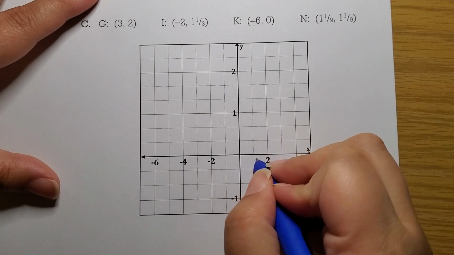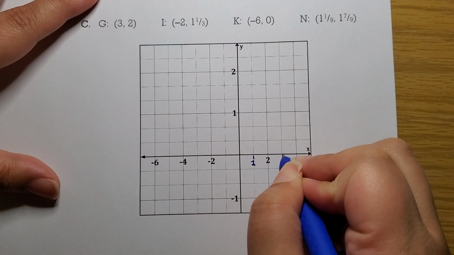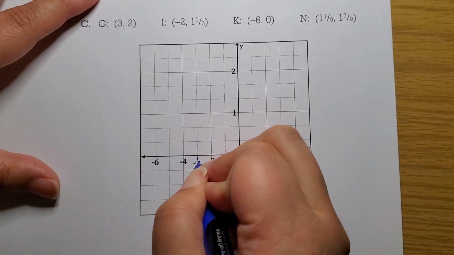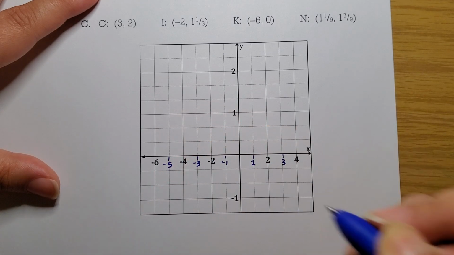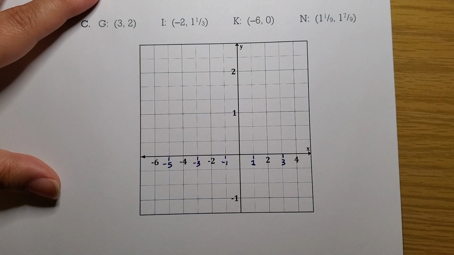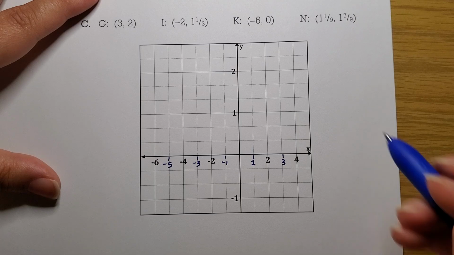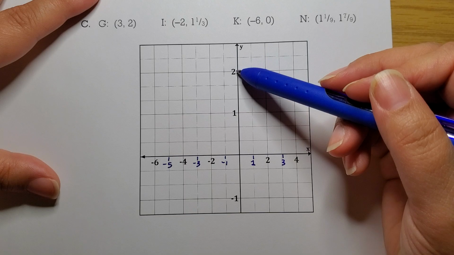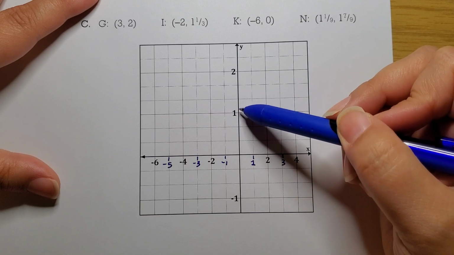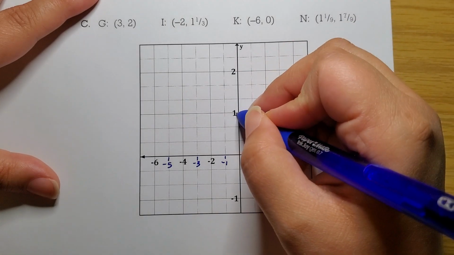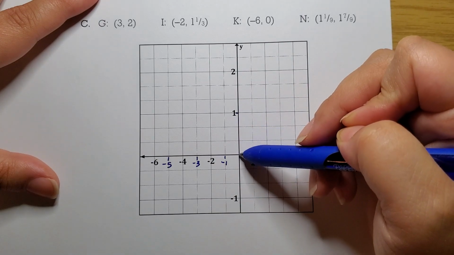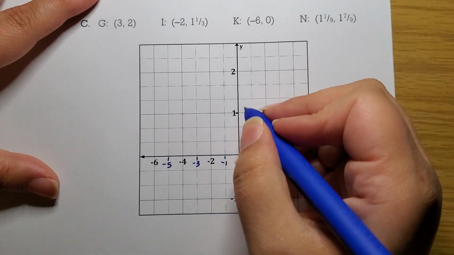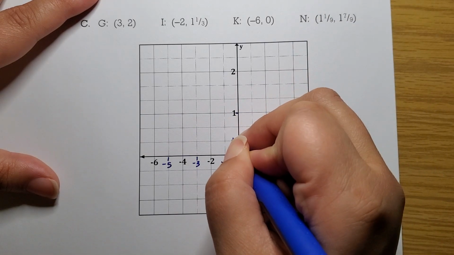And it looks like each of these is representing 1 as I'm counting along my x-axis. For the vertical axis, it's very different because it goes down to -1, up to 2, and it looks like each unit was split up into 1, 2, 3 pieces. So each of these is representing a third.